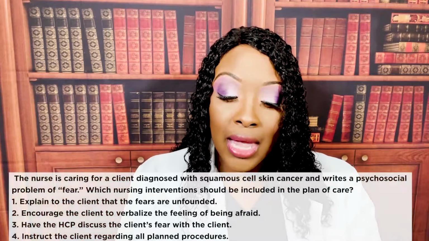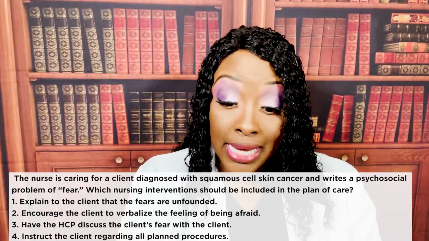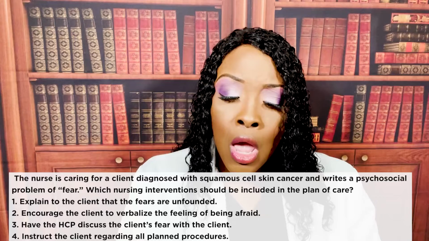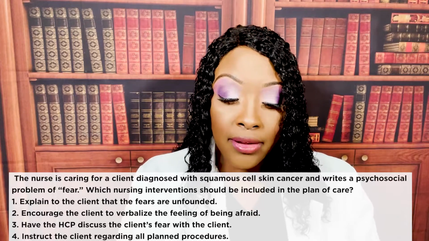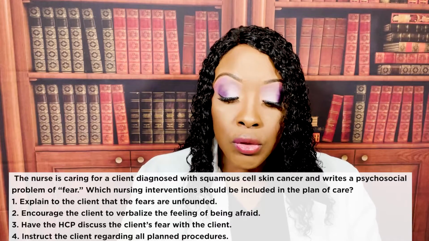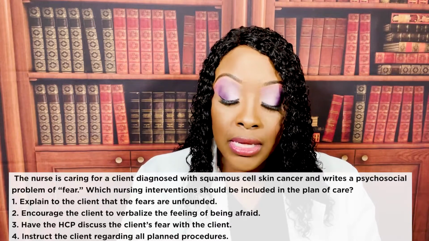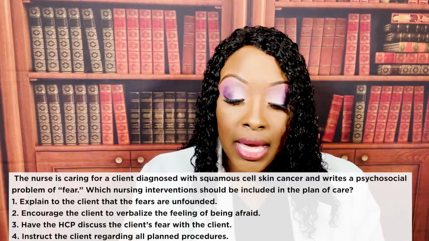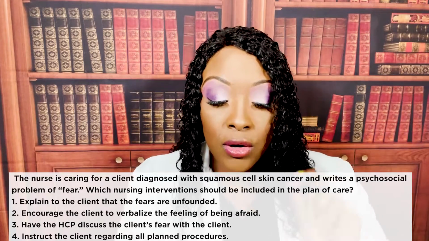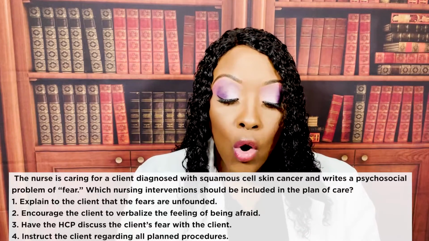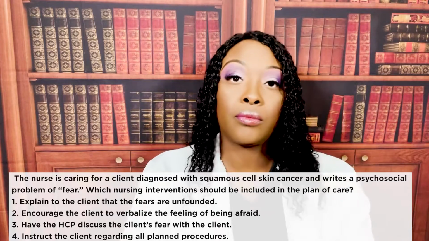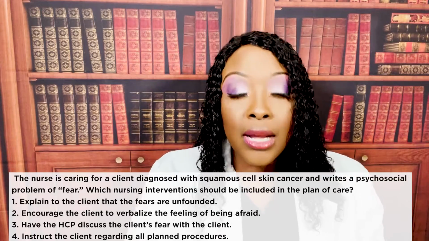The nurse is caring for a client diagnosed with squamous cell skin cancer and writes a psychosocial problem of fear. Which nursing intervention should be included in the plan of care? 1, explain to the client the fears are unfounded. 2, encourage the client to verbalize feelings about being afraid. 3, have the doctor discuss the client's fear with the client. Or 4, instruct the client regarding all planned procedures. And guys, the correct answer is 2.